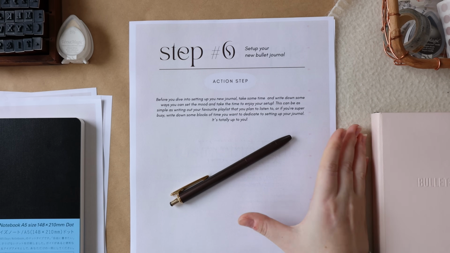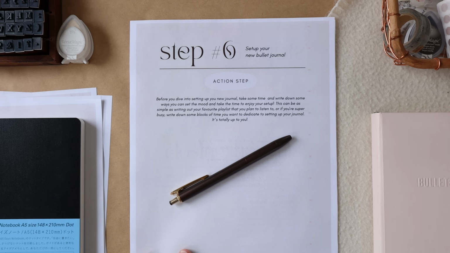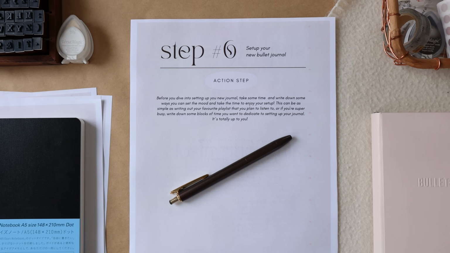So because of that, the last step is dedicated to writing down things like the playlist that you want to listen to while you set up your new journal, maybe the tea you want to drink if you're really busy. Noting down chunks of time you want to dedicate to setting up your bullet journal can also be a really great way to make sure that you know when you're going to be working on it and you have that time set aside.